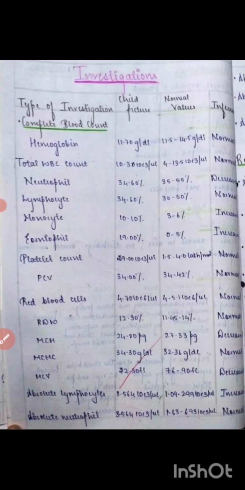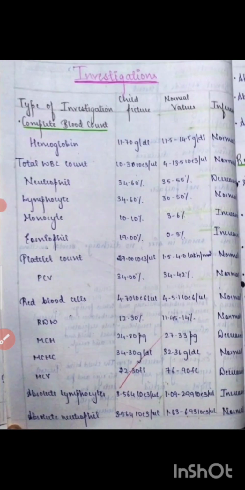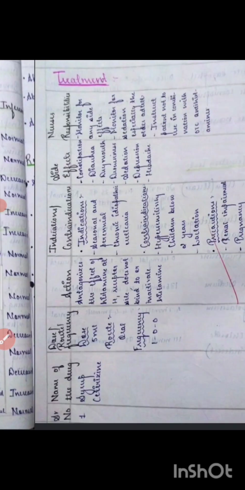Then comes the reflexes. So in reflexes you'll have to write sneezing, coughing, blinking. These two reflexes are enough. More reflexes are there like rooting reflex, swallowing reflex, sucking reflex, so that you all can do for small babies. Next comes the investigation. This you will get on their case paper. This we have to write.